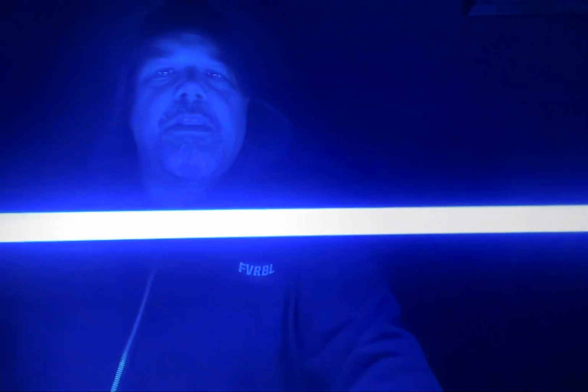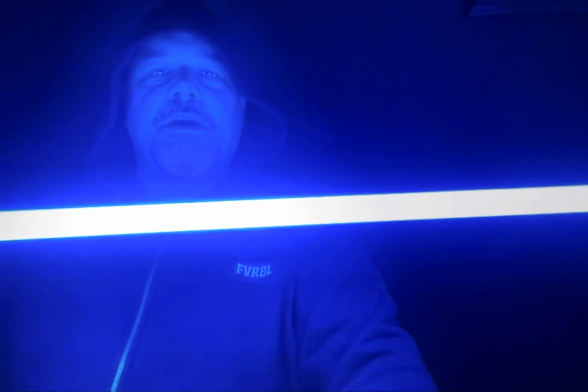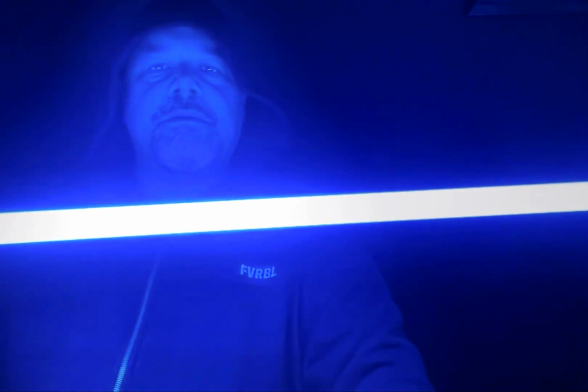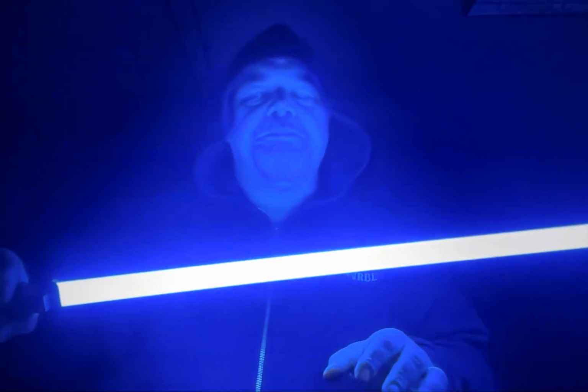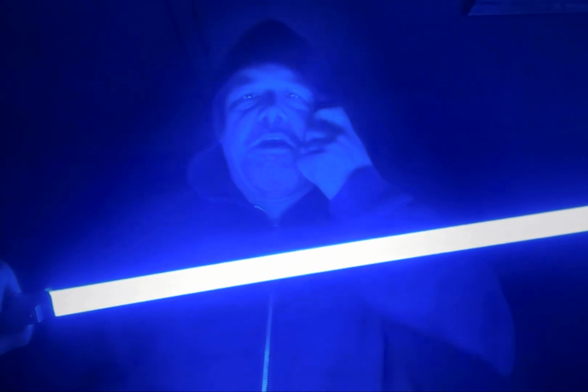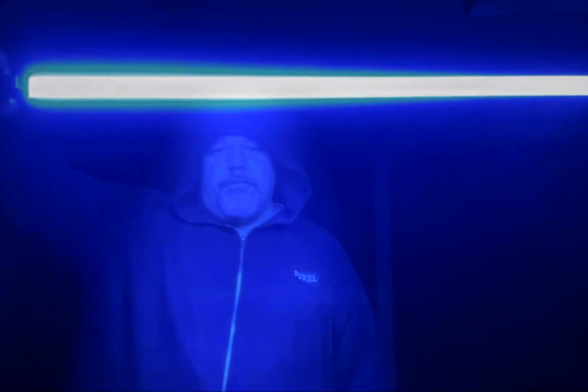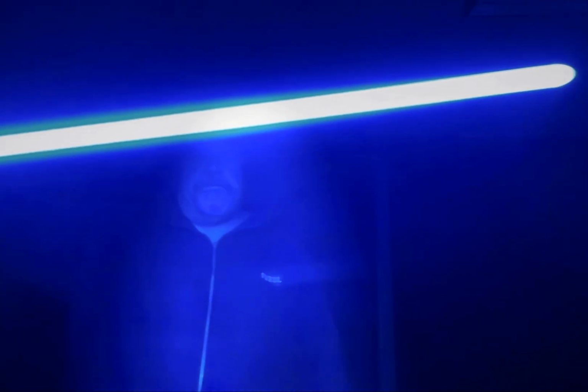I forget if I have an alternate color for him, because there were actually two blues. There was a slightly different blue on his final fight with Kenobi on Mustafar. But this is the first blue, the blue that you see on General Grievous' ship.